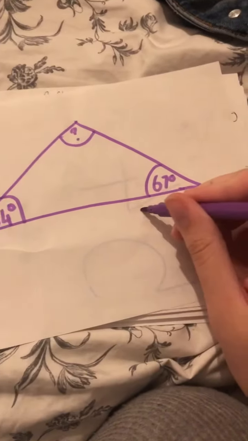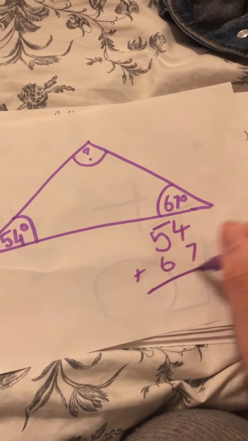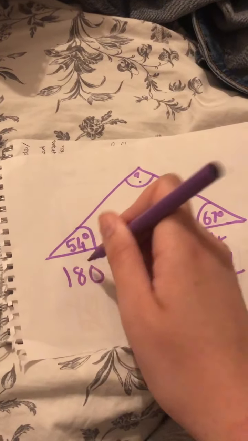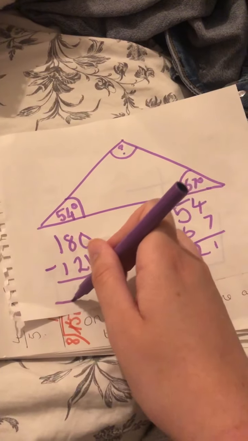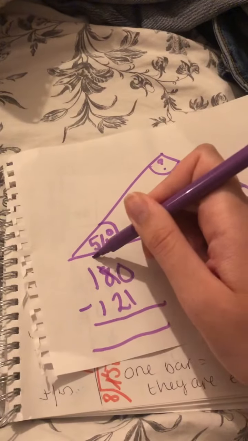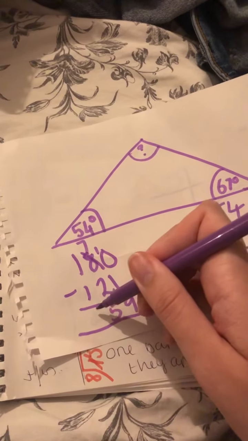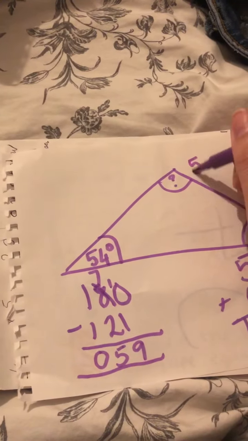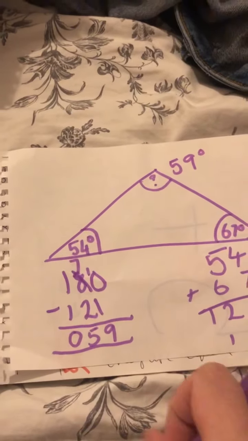Okay, so final one. I'm sure you're all experts by now. 54 add 67, that gives me 11. 5 and 6 is also 11, add the 1 is 12. 121. 180 minus 121. This is really tricky one-handed. Make that 7, 10, make that 9. 7 minus 2 is 5. 1 minus 1 is 0. Therefore, this angle is 59. So I use 180 because all of the angles add up to 180.